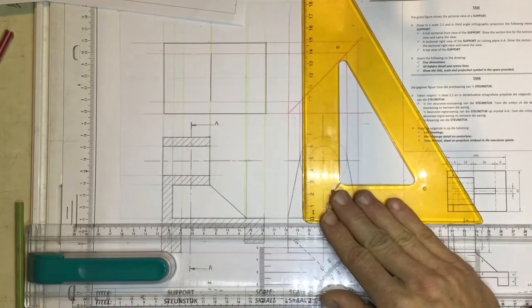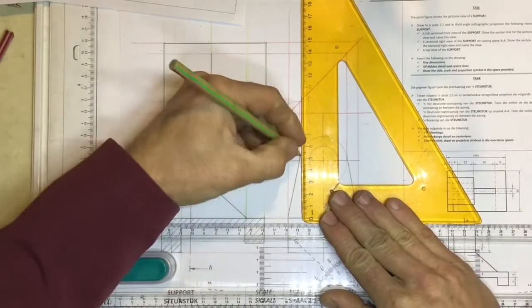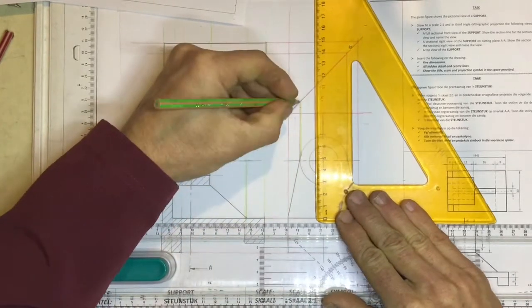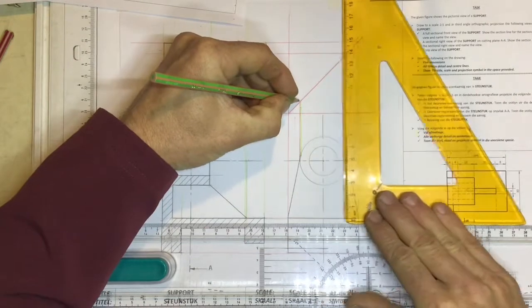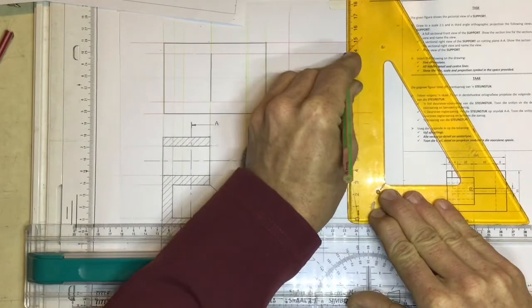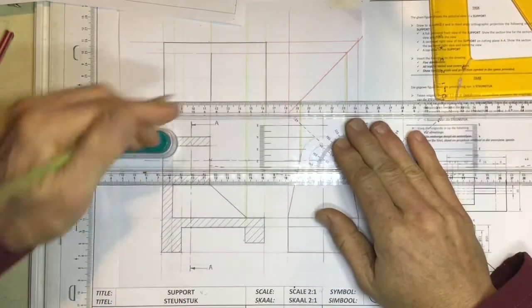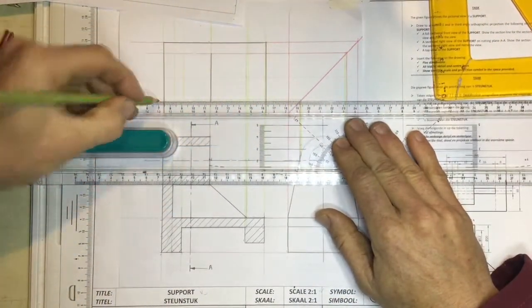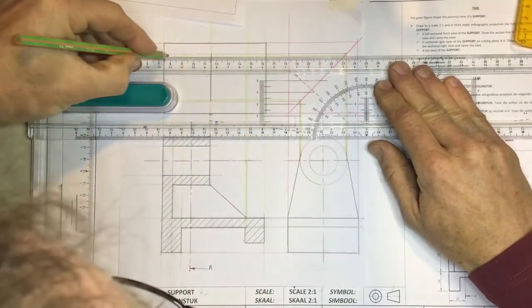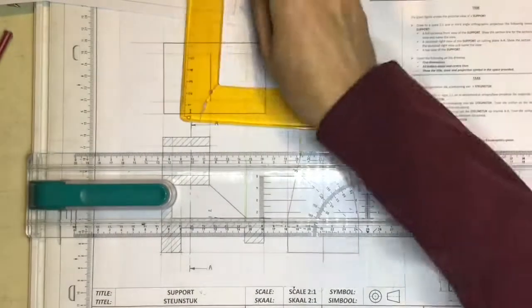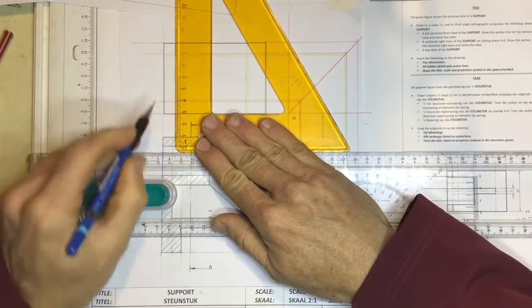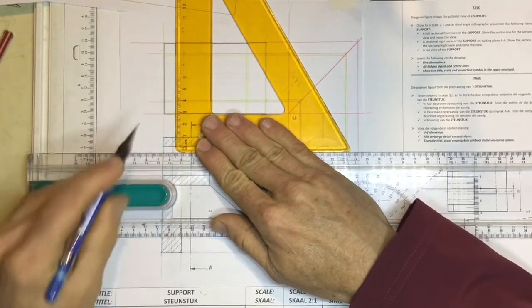So I'm going to take that up. I'm just going to do that in green so you can see the difference. There it is going up just next to, but not touching that red line. And the same story over here, going up just next to, not touching that red line. And I can now take those across over there and over there. I can now draw lines going from there to there and from there to there.